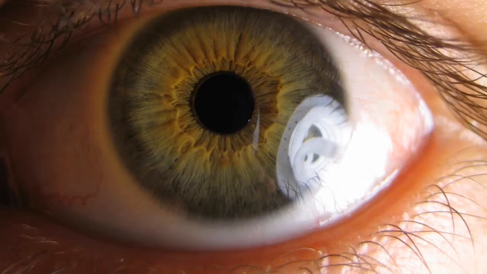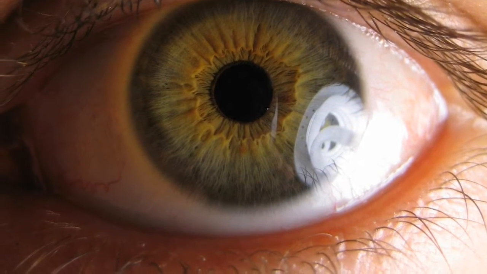The first part of the eye that we're going to talk about is the pupil. The pupil is a hole located in the center of the iris of the eyes that allows light to enter the retina. The size of the pupil determines the amount of light that enters the eye.